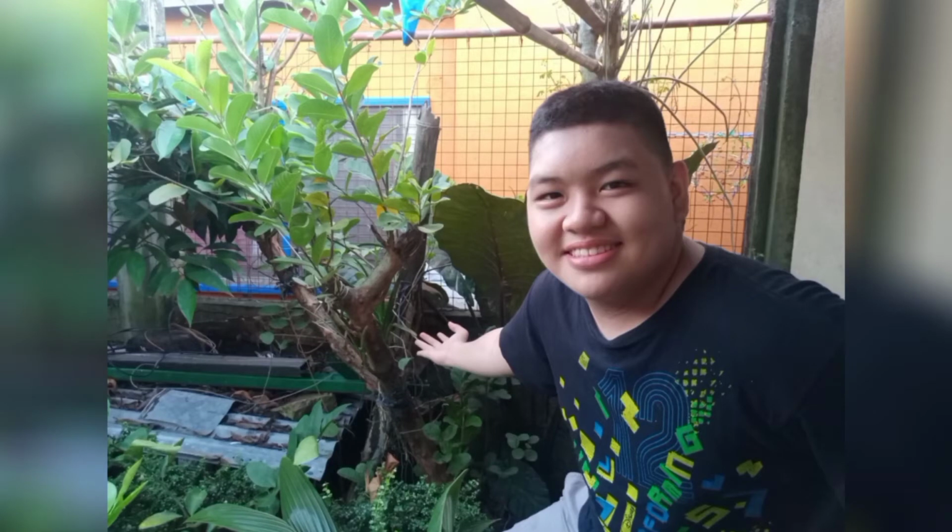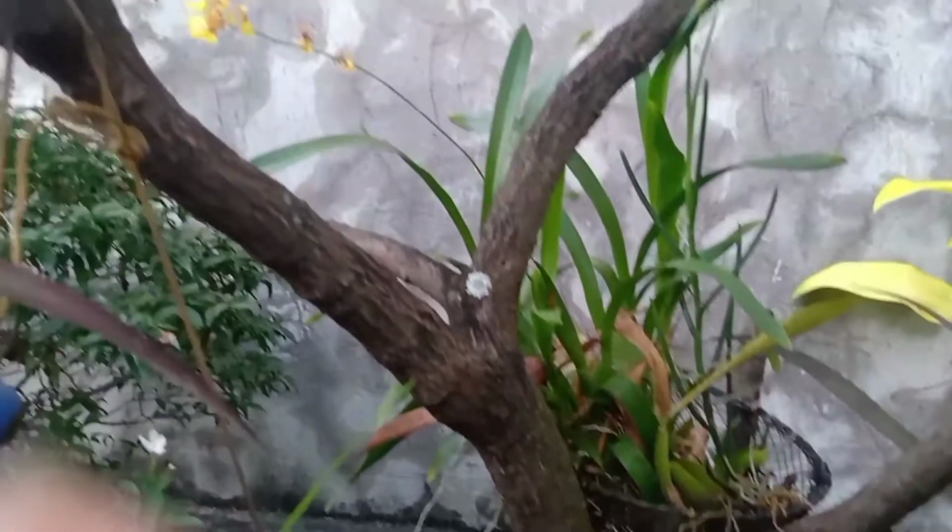Not all living things fight each other for survival. Some of them depend on other living things too. This interaction shows partnership between two living things. One receives a benefit while the other is not harmed. This is called commensalism, like this orchid that grows on the trunk of the tree.